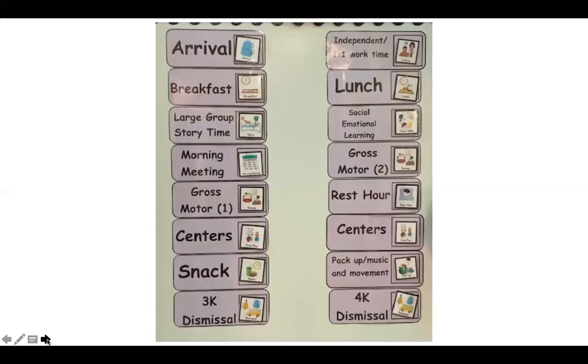So here's another one. It's done in 2 columns. And it doesn't have the time. So remember that one of the requirements for your schedule is to actually have the time and the wording and the picture.